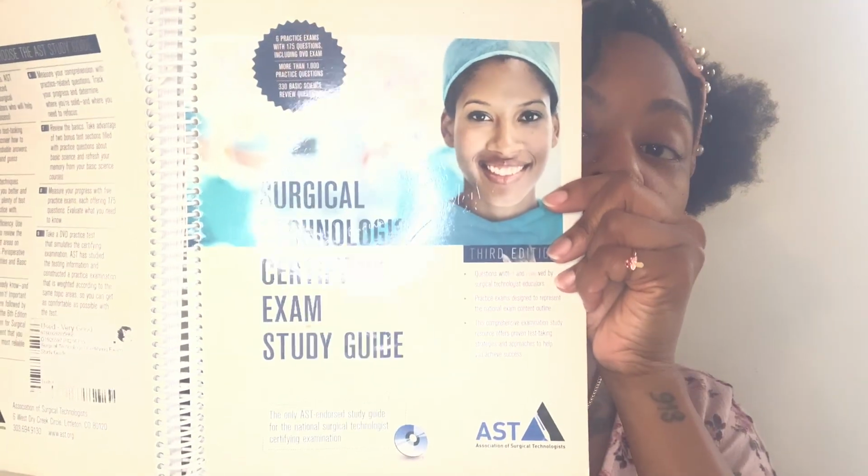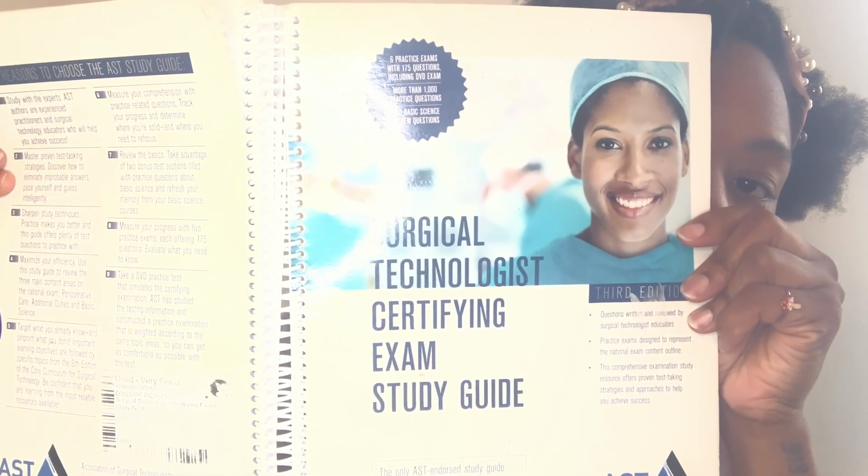But today we are going over questions 111 to 117 in this book. And let me show you, just in case you guys are wondering what book she is going through. Right here, this book right here. This is what I studied to pass my exam for the CST certification. So yeah, let's get to it.